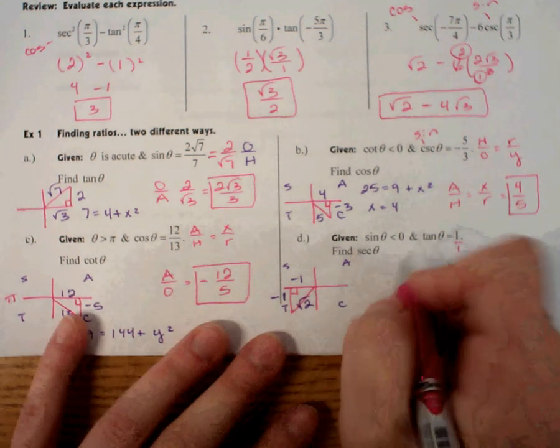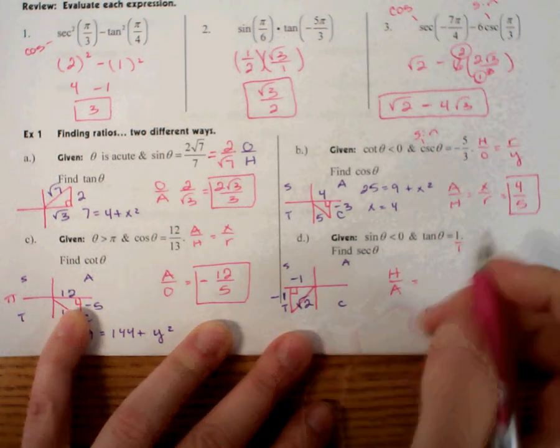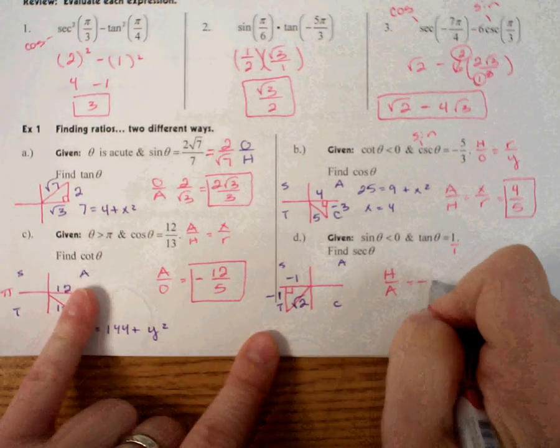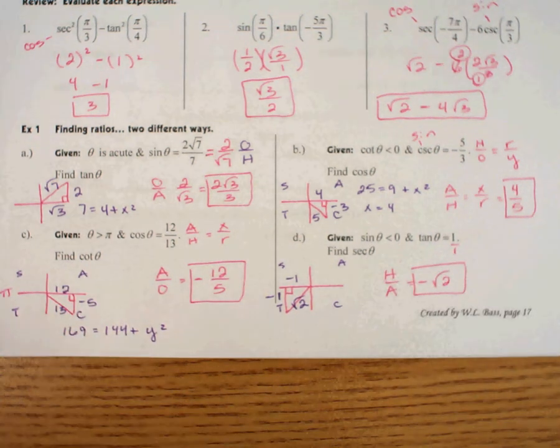Lastly, I'm looking for secant, hypotenuse over adjacent. So I'm just simply going to do my hypotenuse over my adjacent, or a negative radical 2. And that's it for those.